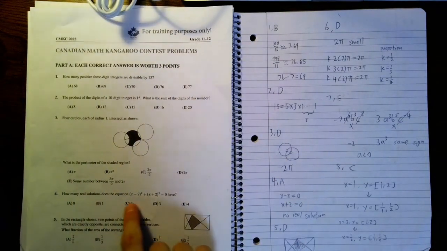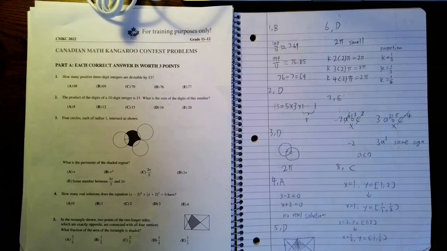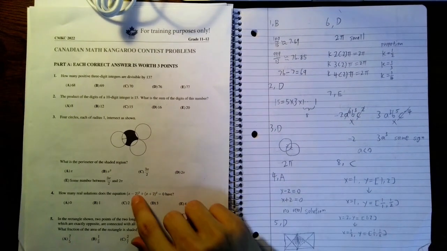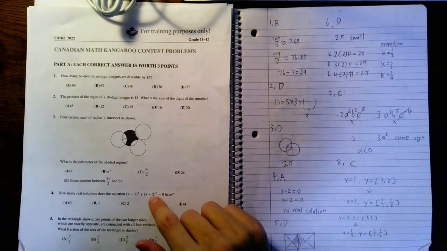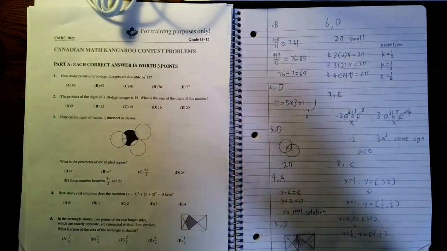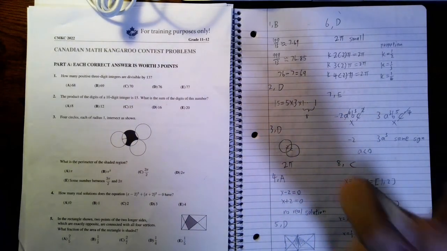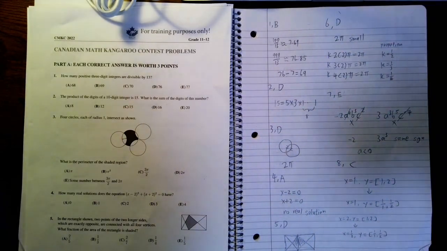Question 4. How many real solutions does this have? 0, because this is a square, this is also a square. You want to keep both of them at 0, which means x needs to be 2 and negative 2 at the same time, which is impossible.